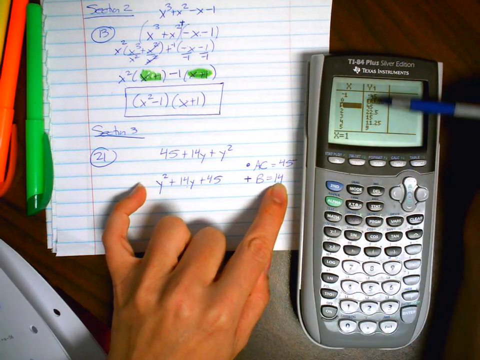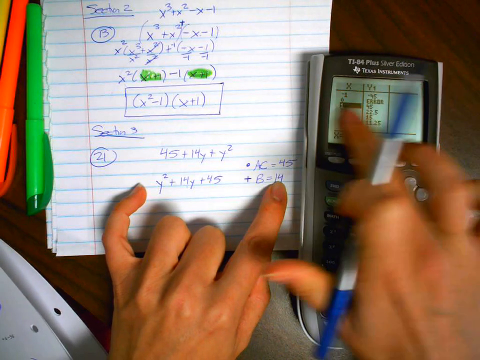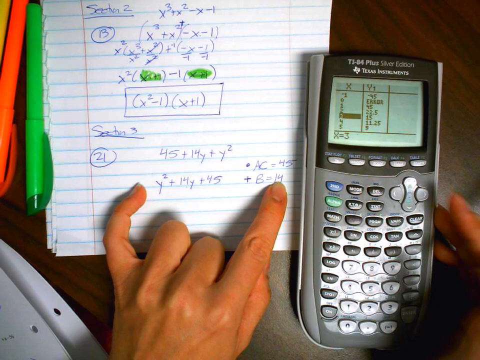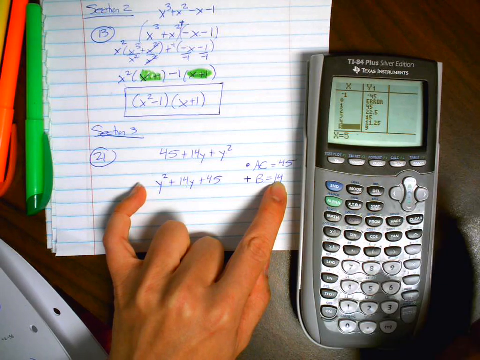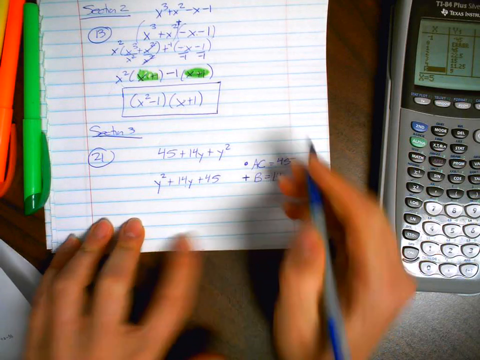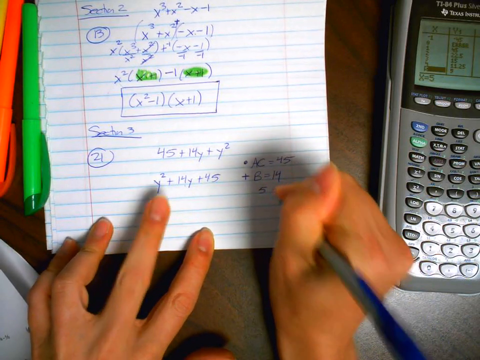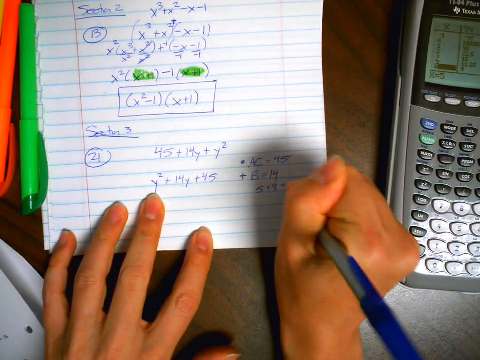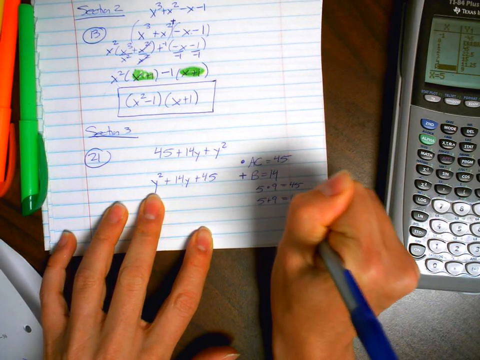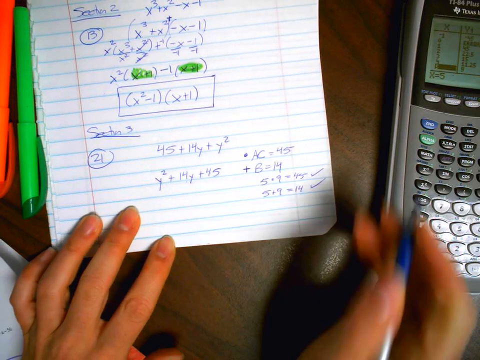So sometimes it's actually easier to look down here, because I can say, okay, 1 and 45, do those add up to 14? No. 3 and 15? No. 5 and 9? Yeah. So I have 5 times 9 equals 45. 5 plus 9 equals 14. So I'm good. Those are my numbers.